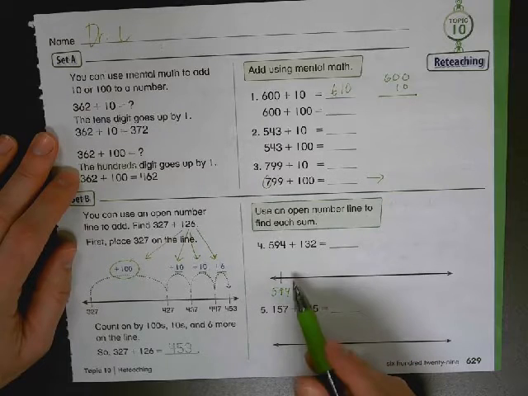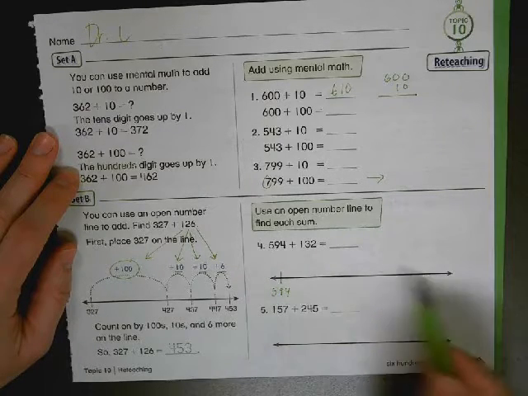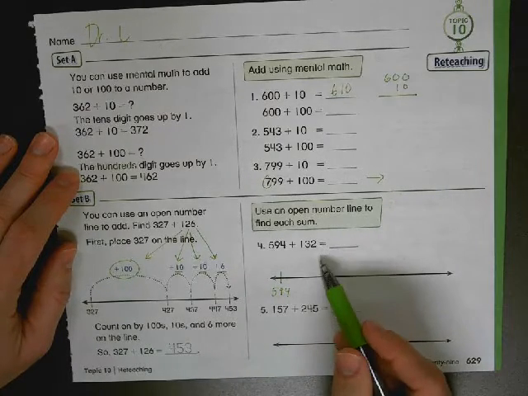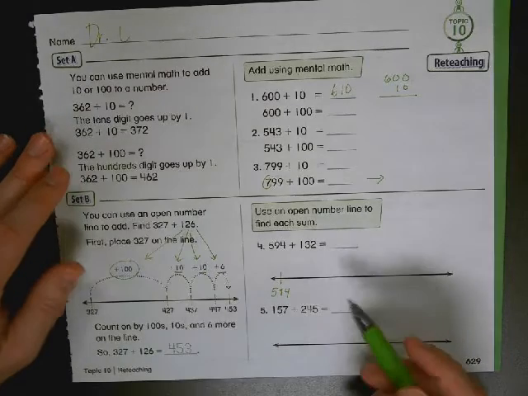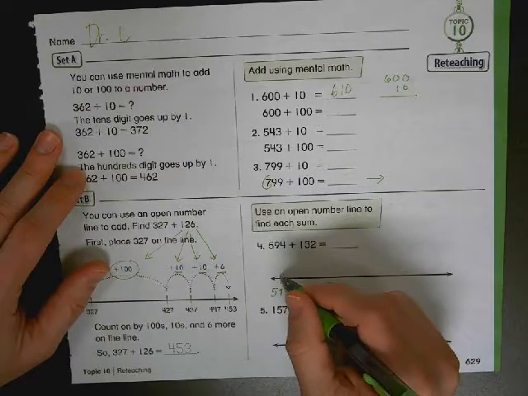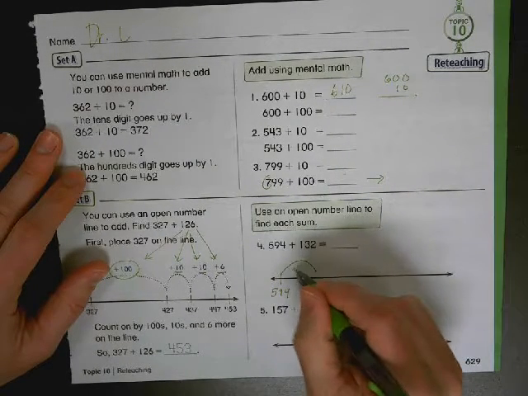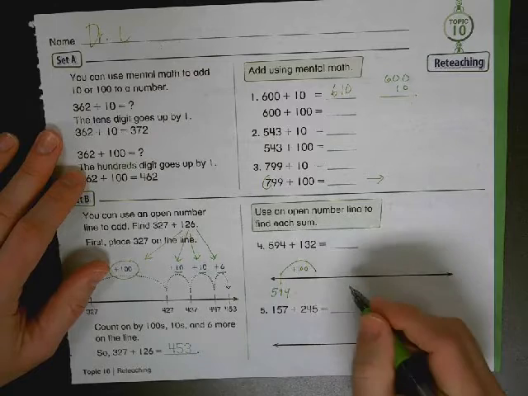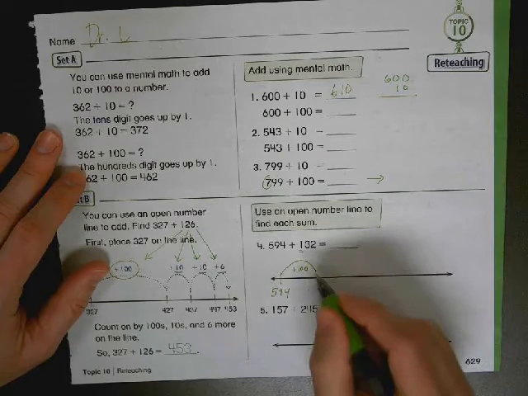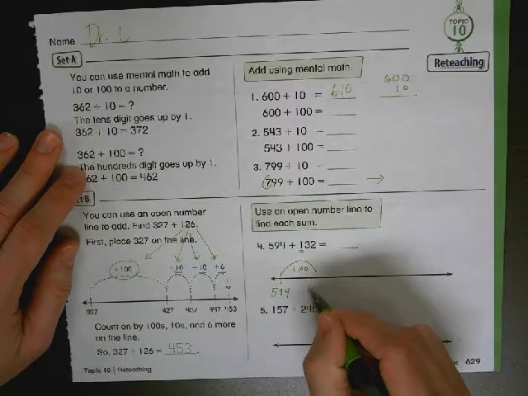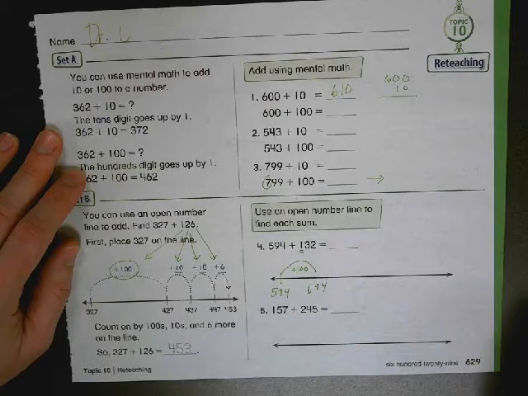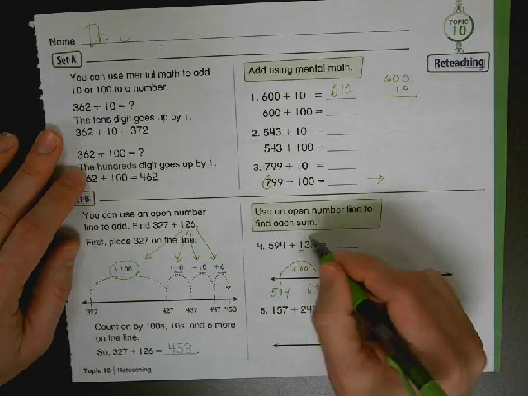So you're starting with 594, and you're going to go 132 hops, 132. So there's my 100, 694. Now you have to go 30 and you have to go 2 more.